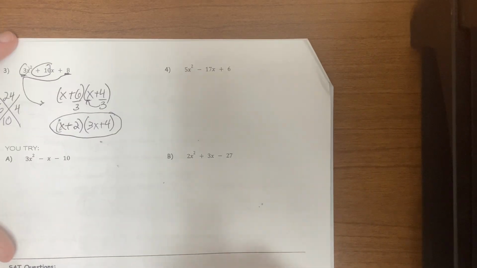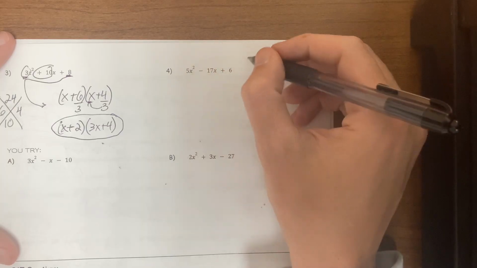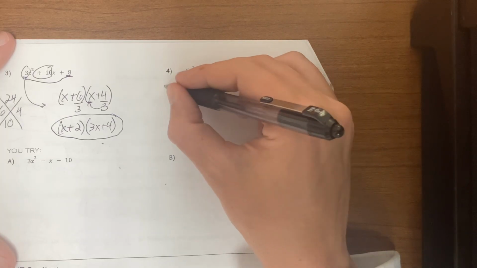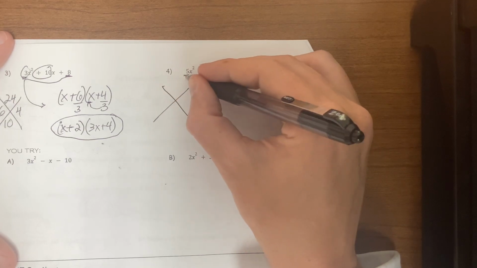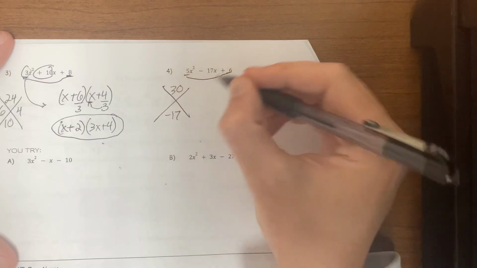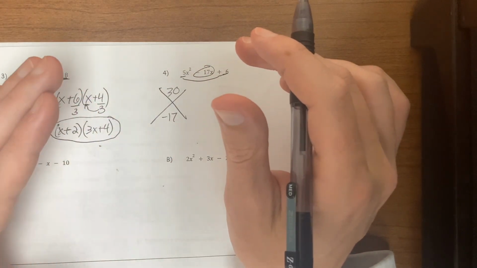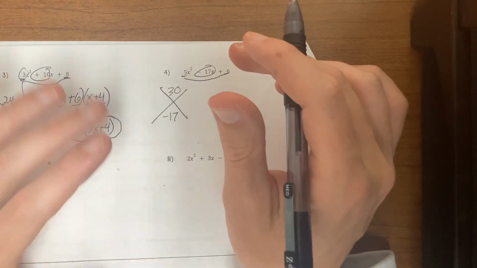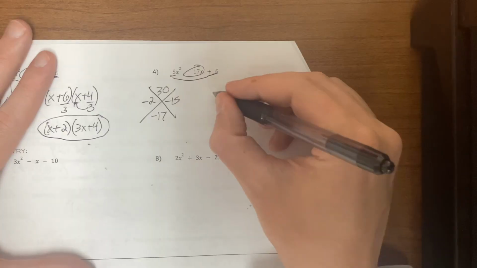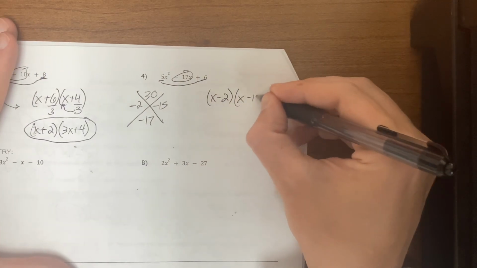Okay. Similarly, with number 4, no GCF to pull out other than number 1. We'll skip that, as if you pull out number 1, you just get this exact same trinomial back. So let's go right into X method. So it's 5 times positive 6. That gives me positive 30. And then negative 17 on bottom here. So we're looking at 2 numbers multiplied give me 30, add to give me negative 17. So it sounds a lot like negative 2 and negative 15. So it's going to be x minus 2 and x minus 15.